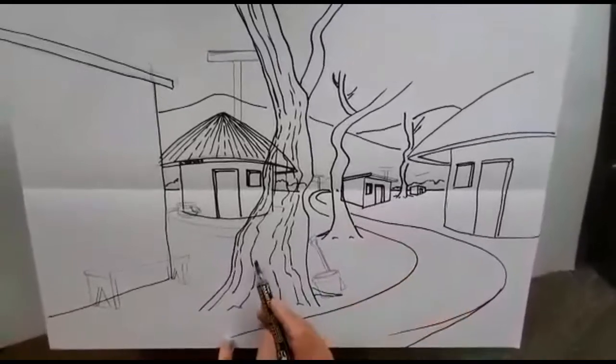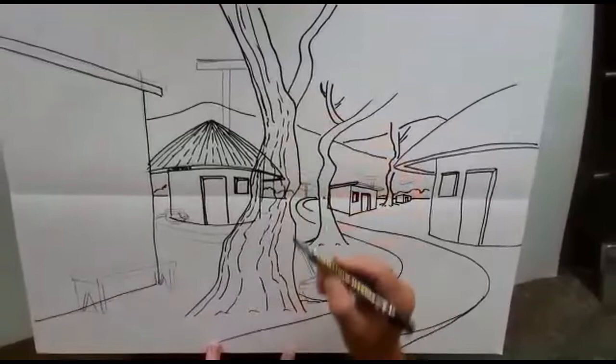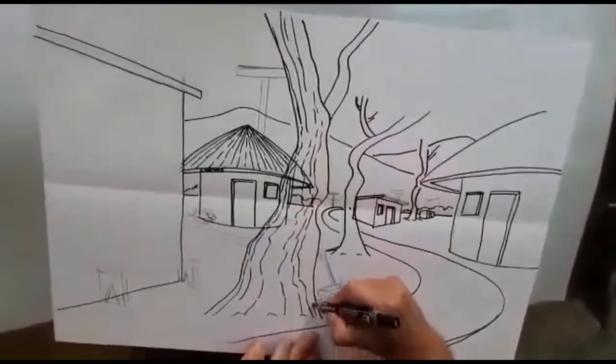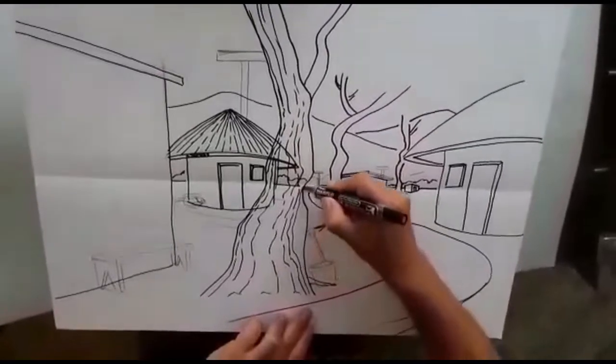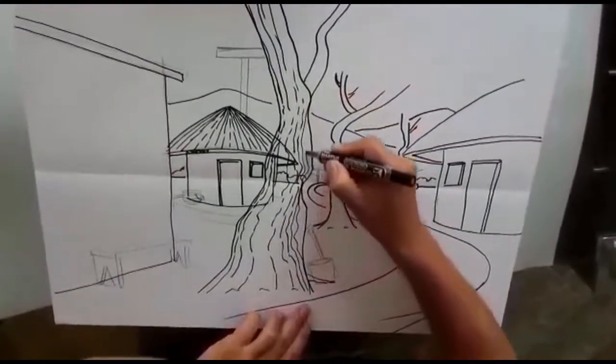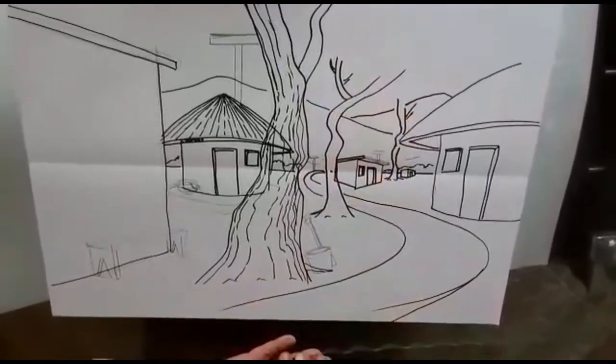You see, as the bark, the strips, the lines of the bark of the tree moving up, the gap between those lines gets narrower as it moves around the tree, again following the laws of perspective as such.